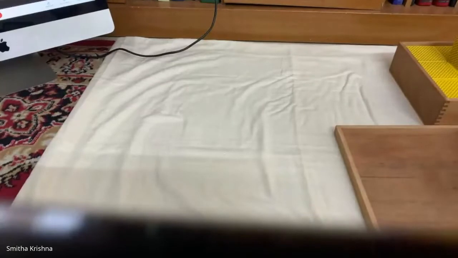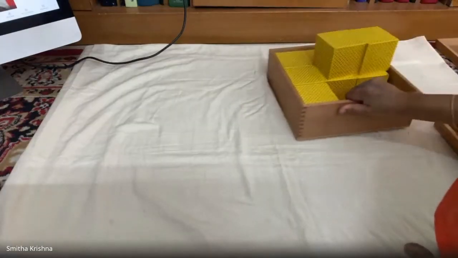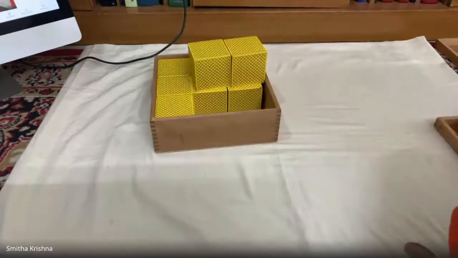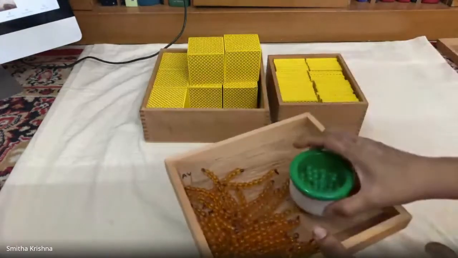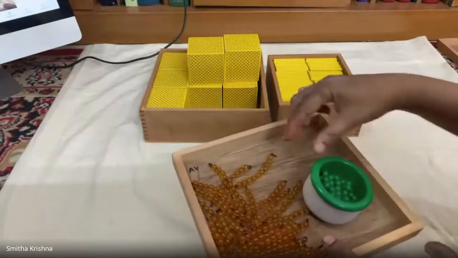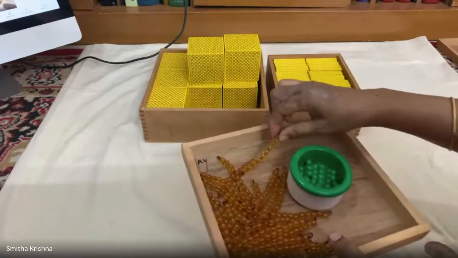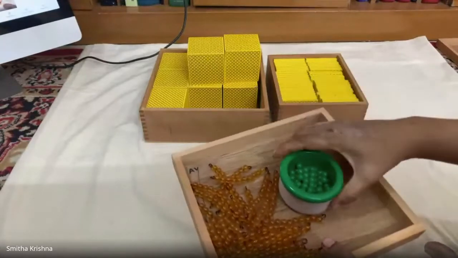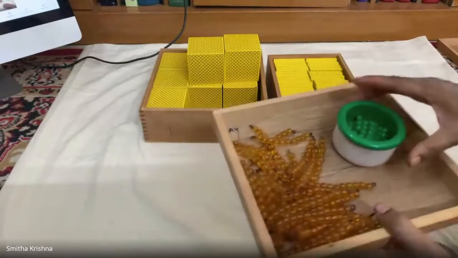Okay, today we are going to work with divisibility. This is the dynamic bead material which we need for divisibility. Units have to be in the same golden bead, but right now I couldn't find the golden bead units, so I'm using the green units.